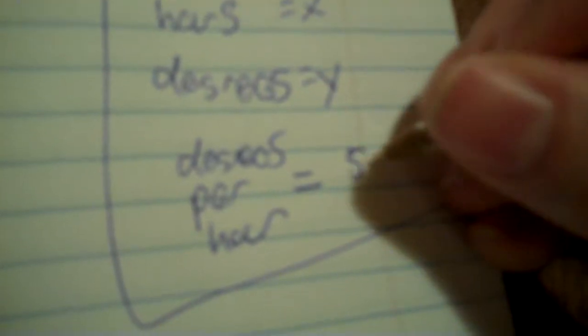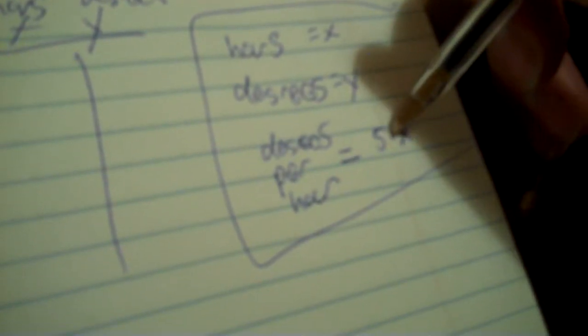Okay, degrees per hour, that's 5. 5 times X. Each hour means per hour. So I make my table. Hours is X, degrees is Y. Do I do the 0, 1, 2 or the 0 block? Well, since I have a number here in the per hour, let's go 0, 1, 2 and then do the block. Okay, so we have our B amount.